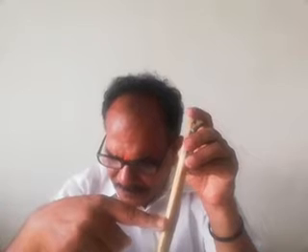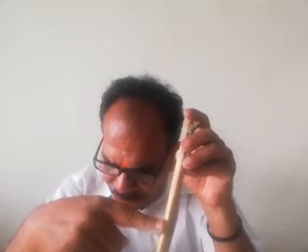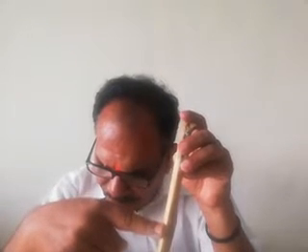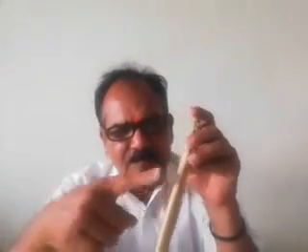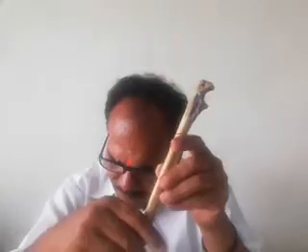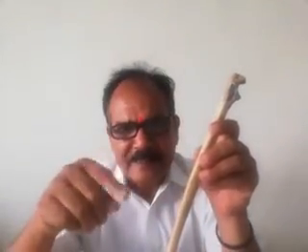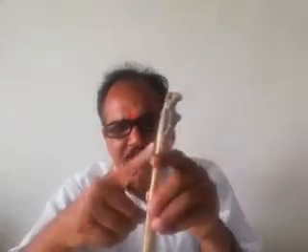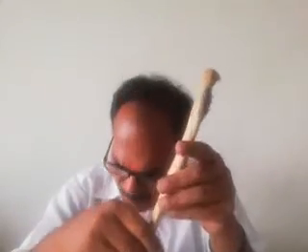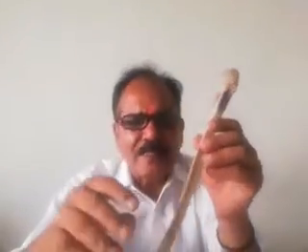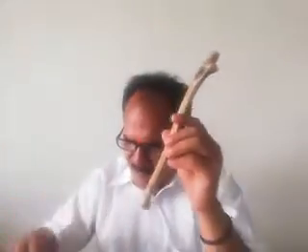Then extensor pollicis longus, and extensor indicis for the index finger. These three muscles originate from the posterior surface of the ulna. No muscle originates or inserts on the lower end of the ulna.